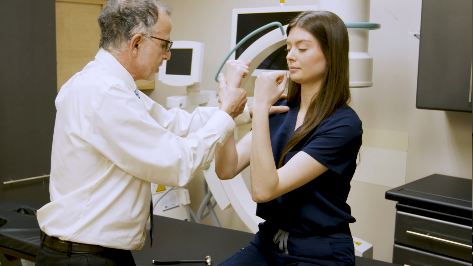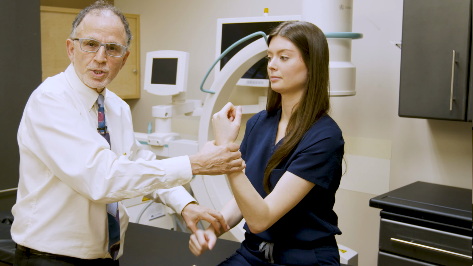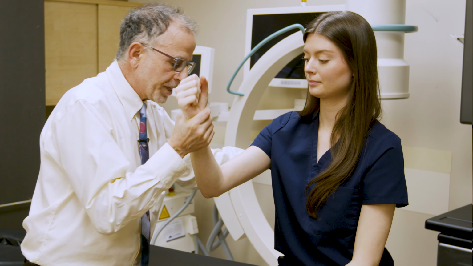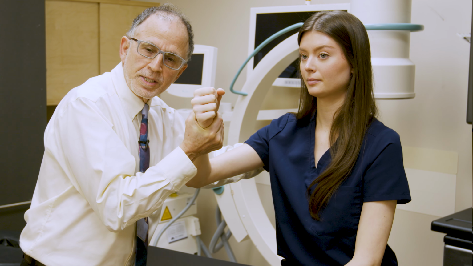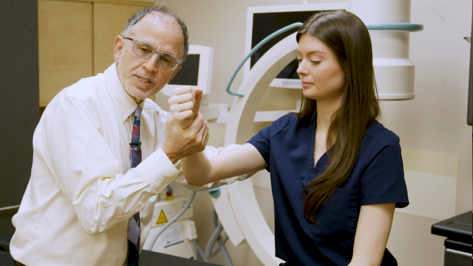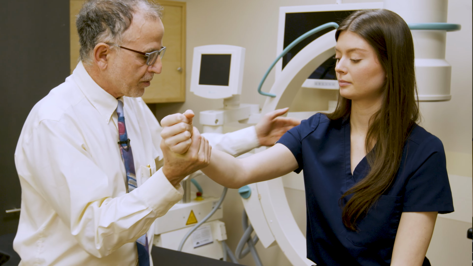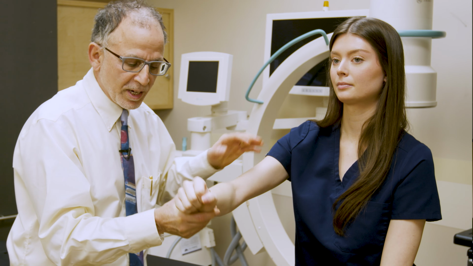Then elbow flexion, which is mostly biceps, but a few other muscles, such as brachialis and coracobrachialis. Triceps. And a theme here is you want the patient's elbow a little bit flexed, because that's how you can overcome subtle triceps weakness when you're testing a patient, as compared to if the patient's arm is out like this, you really don't get a very sensitive test as an examiner.